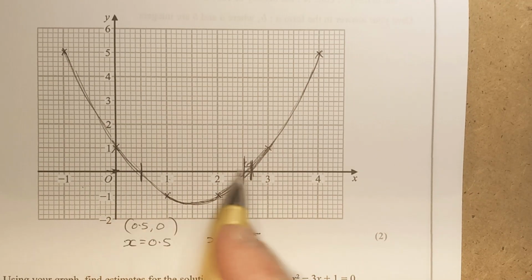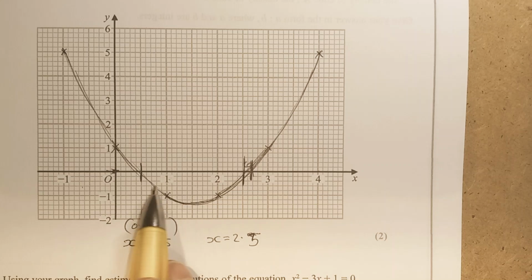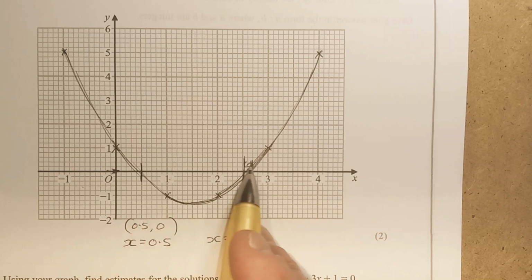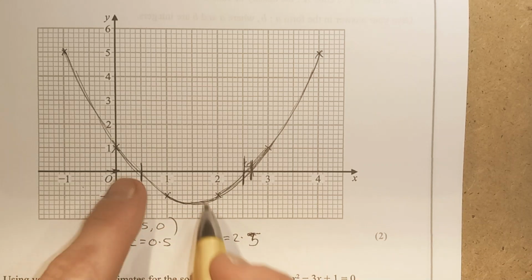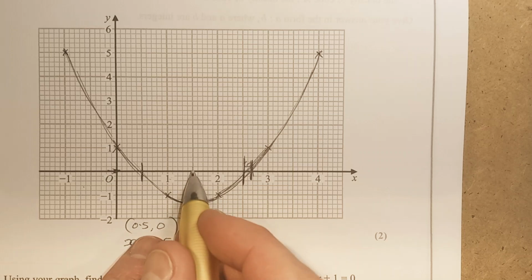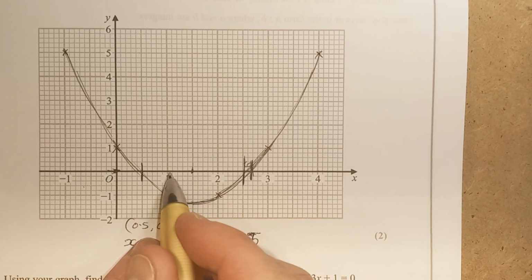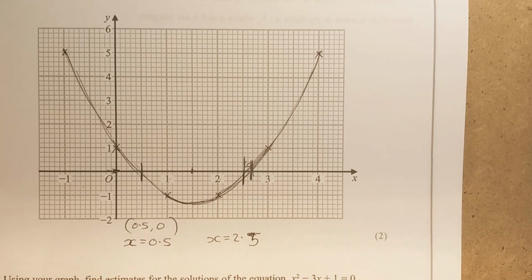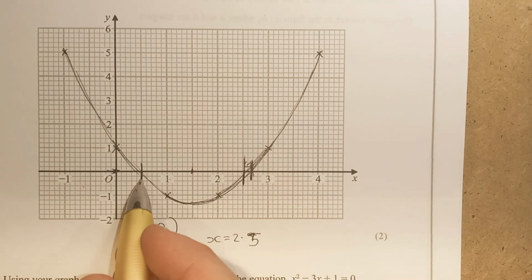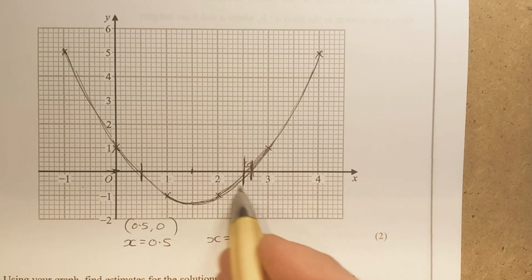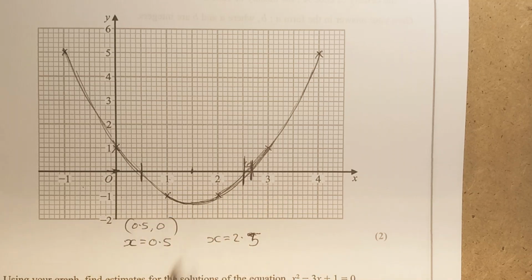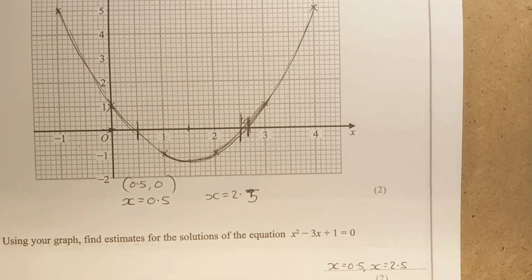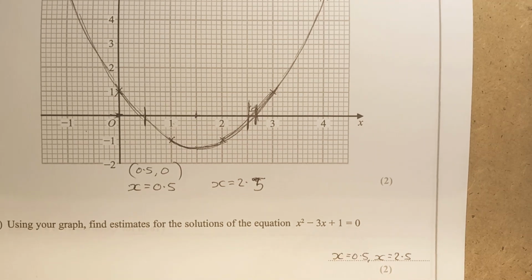Because I know that it should be symmetrical, I'm trying to have them almost opposite. So we'd know that halfway would be 1.5 here. So this gap should be the same as that gap. But you don't need to worry about it too much. What you want to do is mark on here where your lines cross through the x-axis and take those values as a solution to this equation.